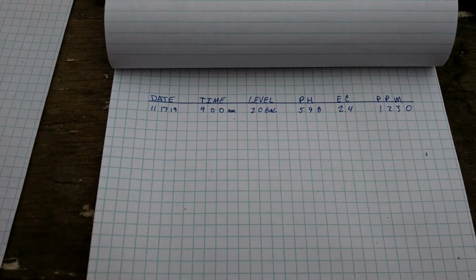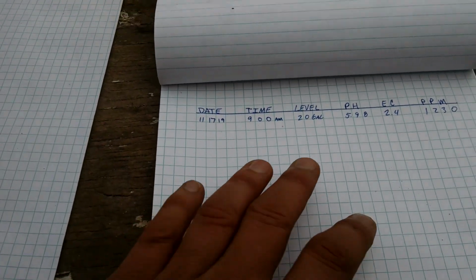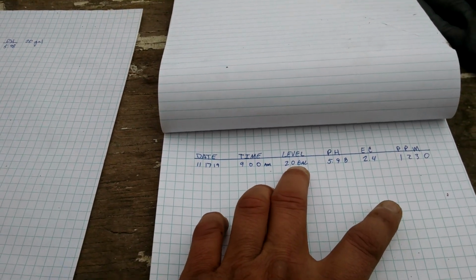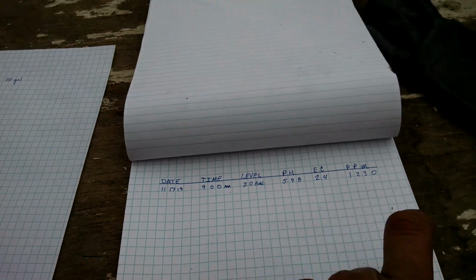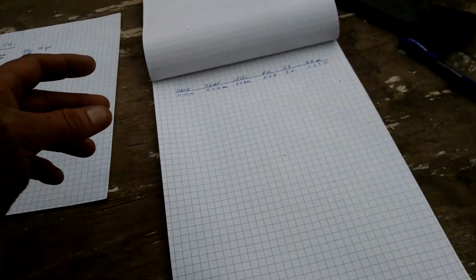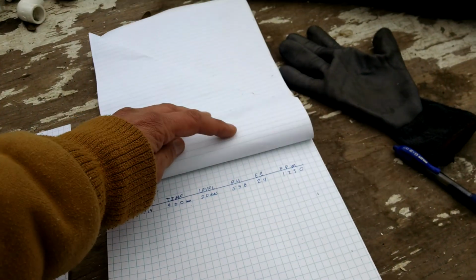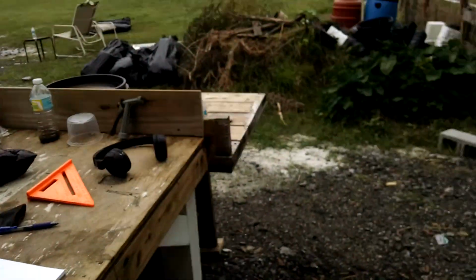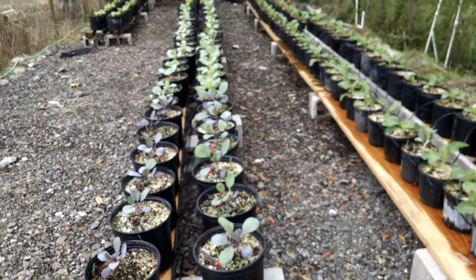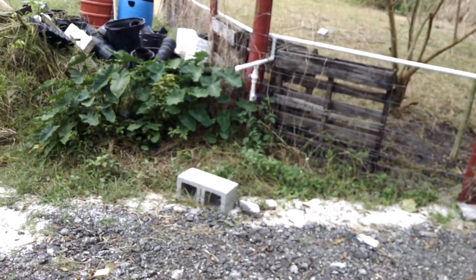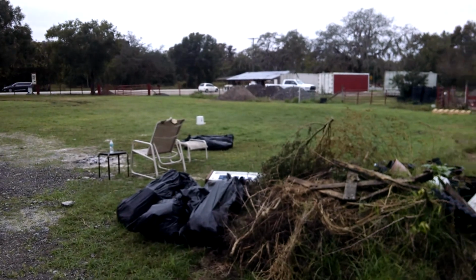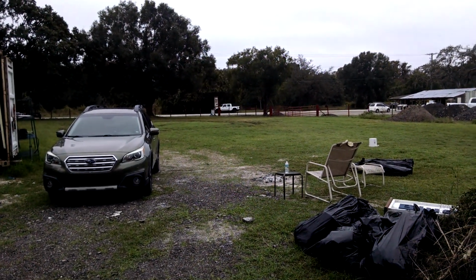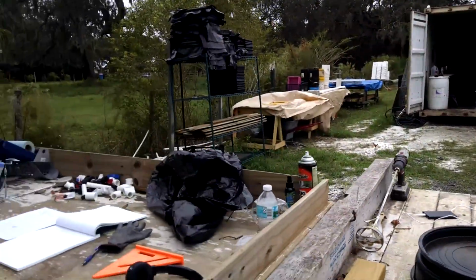So I'm going to do this every day, hopefully at the same time, and just try to keep track of the level and gallons and pH, EC, and ppm, and just to make sure that everything stays copacetic. Alright, that's just part of the process that I'm doing here, and that I'm going to have to do not only for these plants, but when I go and transplant them over there and this field starts filling up with plants, this is something I'm going to have to do every day.